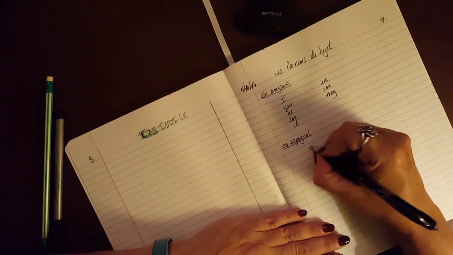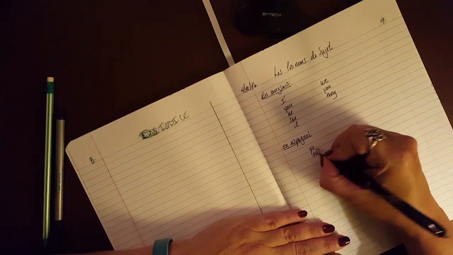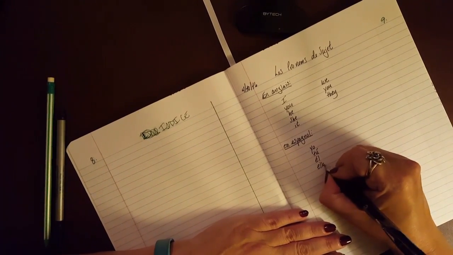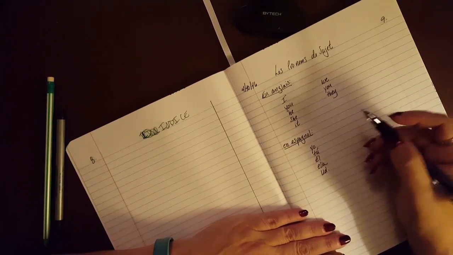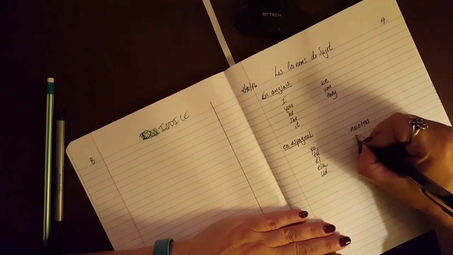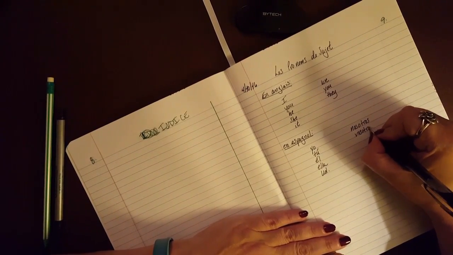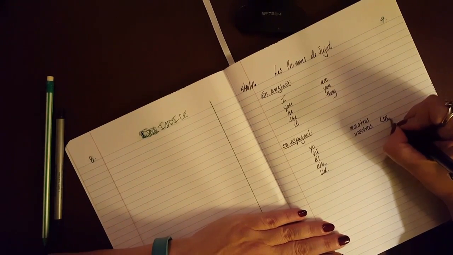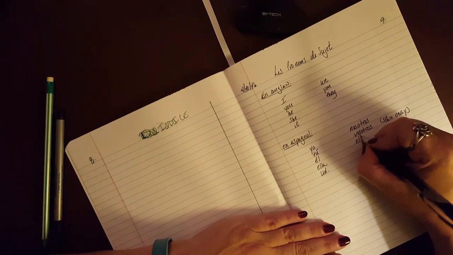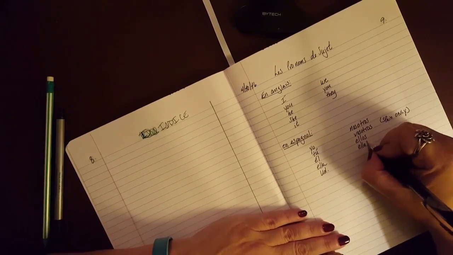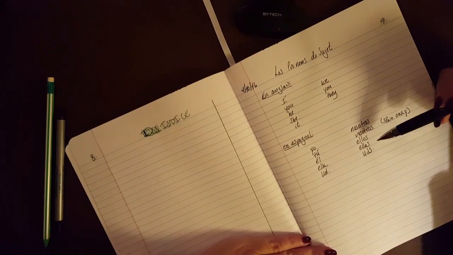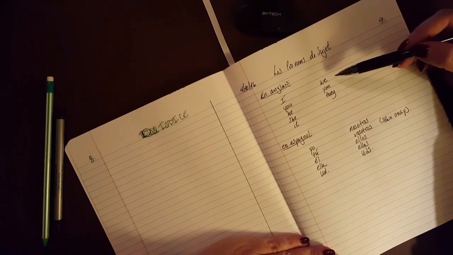And on the singular side, you may remember that they are yo, tú, él, ella, usted, y al plural, nosotros, vosotros, which you may remember is used only in Spain, ellos, ellas, y ustedes. So there are more subject pronouns in Spanish than there are in English.